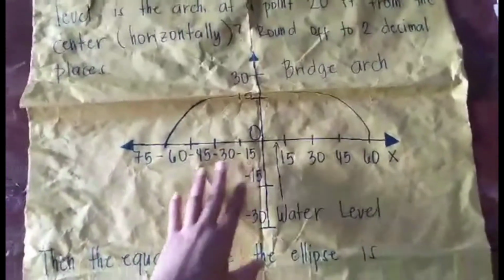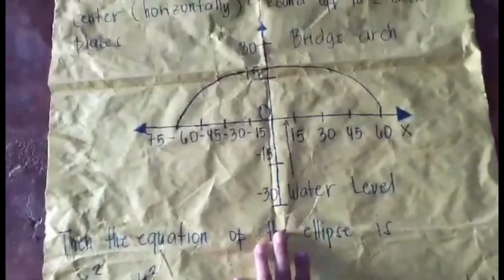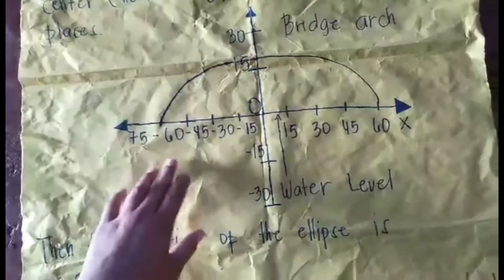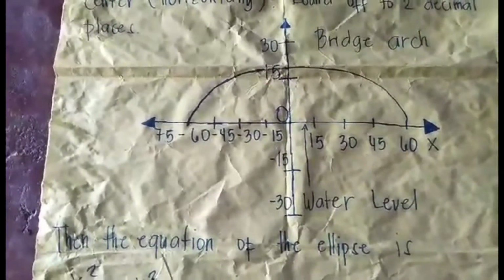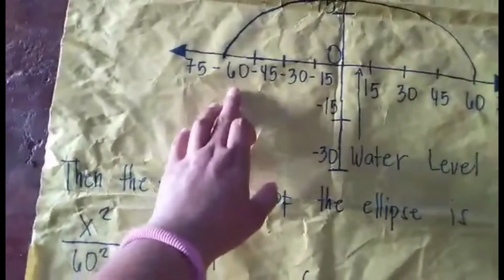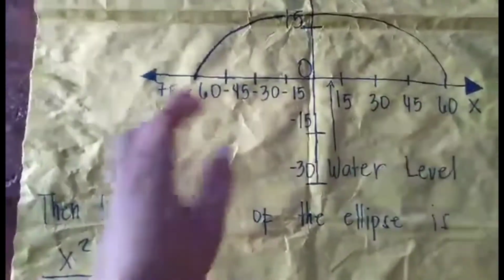This is the sample of the bridge arch and the water level. The 60 is half the major axis at the water level. Then the arch is 20 feet high in the middle. Then negative 60 plus 60 equals 120 feet.